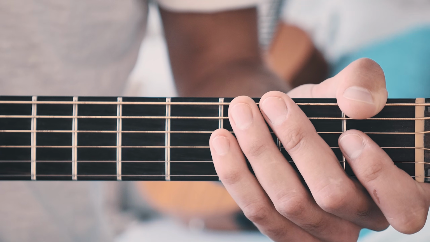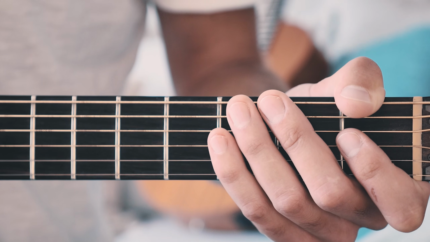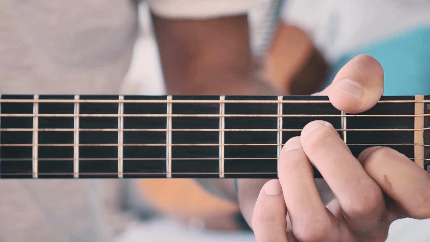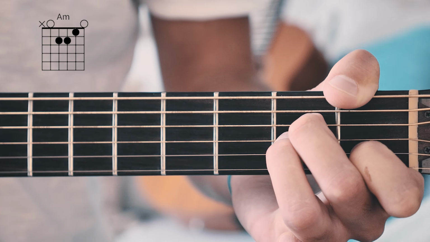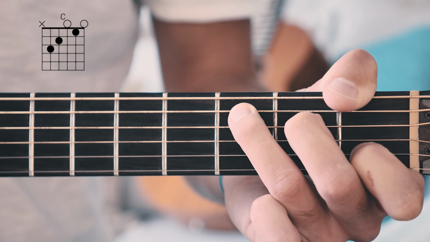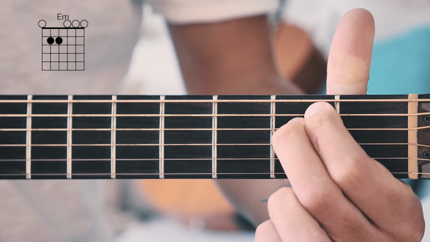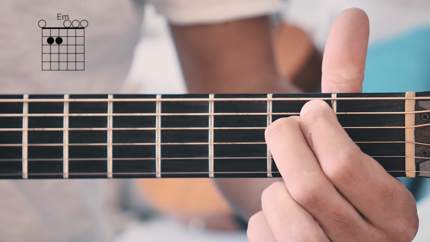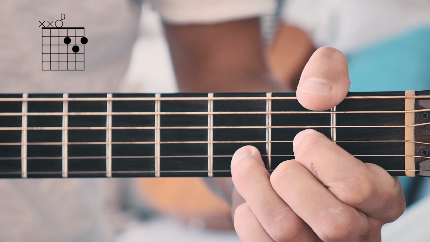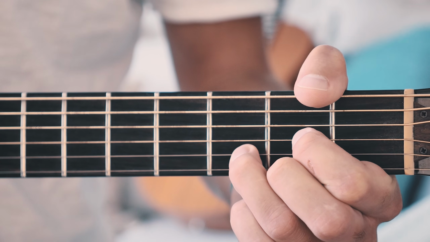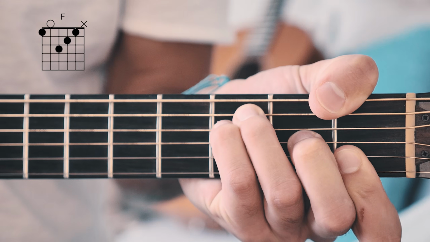And the last thing that you wanna know before we dive into Fallin is the 5 chords that we need to play this song. The first one is A minor. The next one is C. The next one is E minor. The next one is D. And the last one is F.